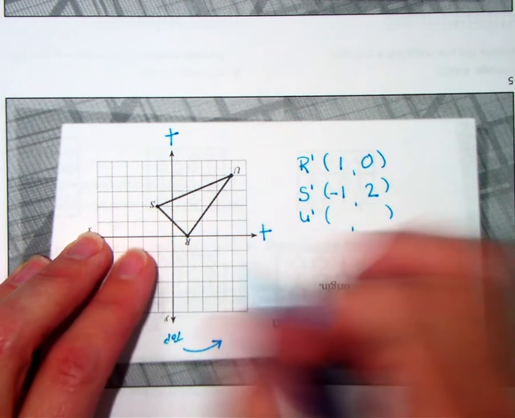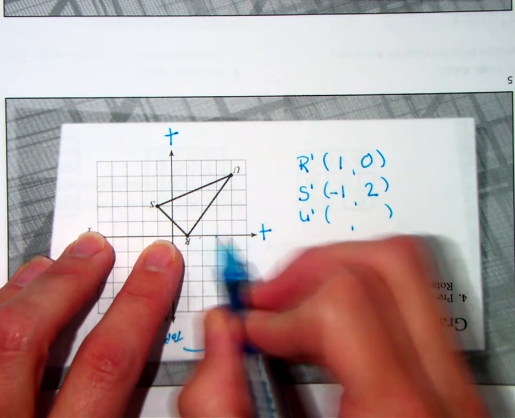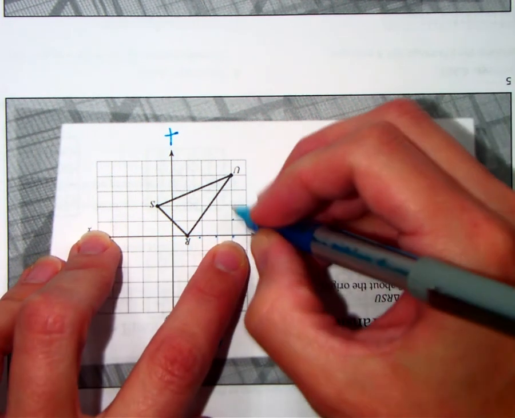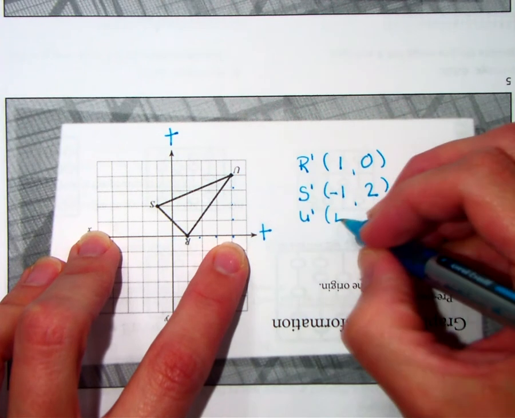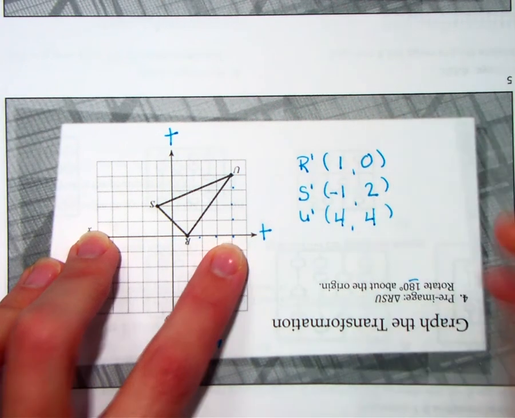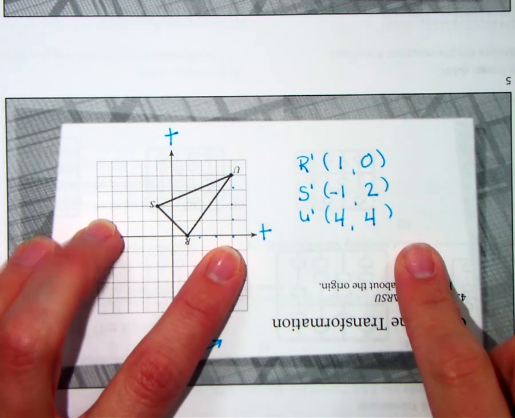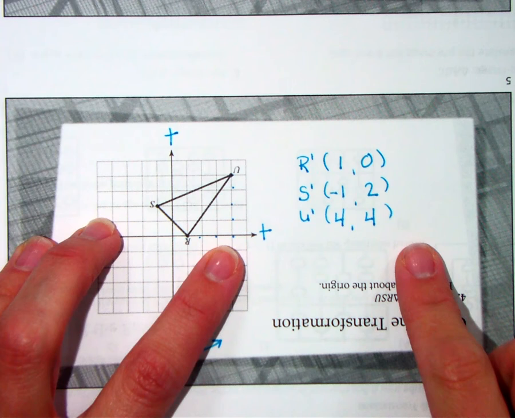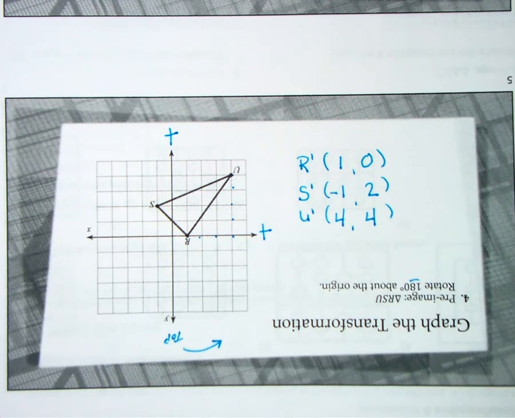The coordinates for U are 1, 2, 3, 4, positive 4, positive 4. Okay, so those are my new coordinates. And what I'm going to do is plot those coordinates when I turn the graph back right round.